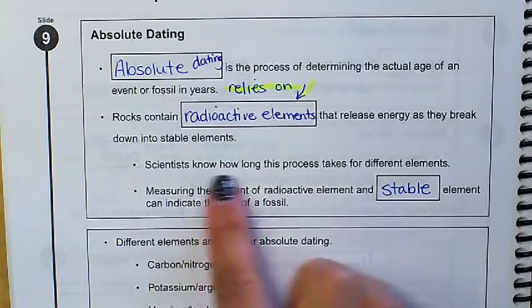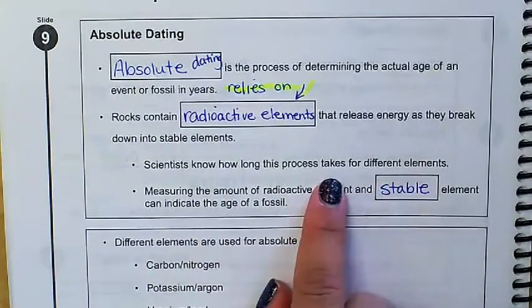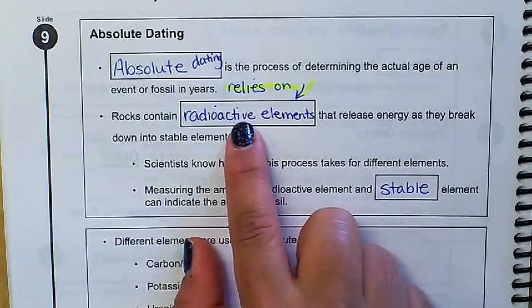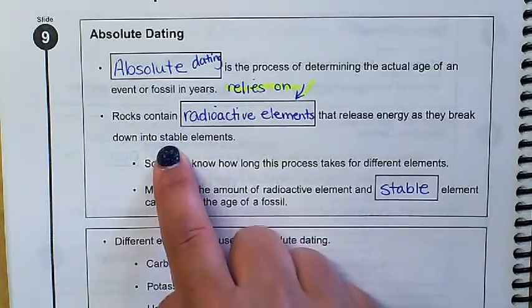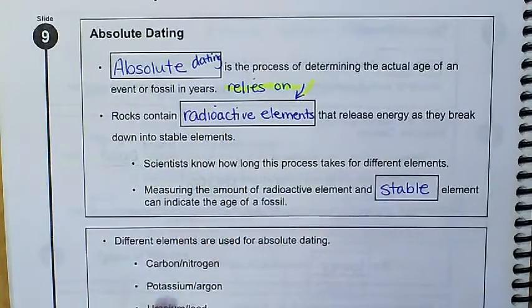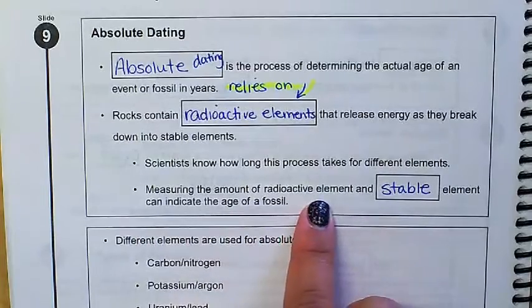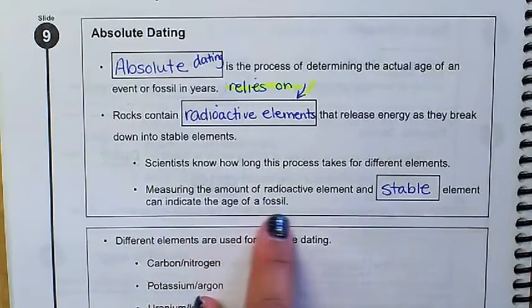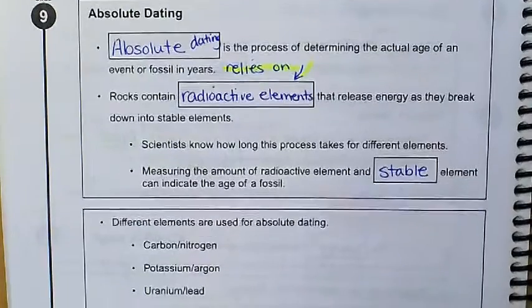Scientists know how long this process takes for different elements to go from an unstable radioactive element into a stable element. When we measure the amount of radioactive element versus the amount of stable element, then we can indicate the age of a fossil.